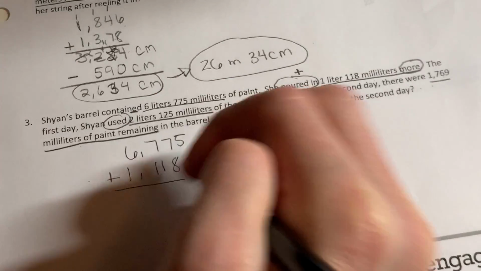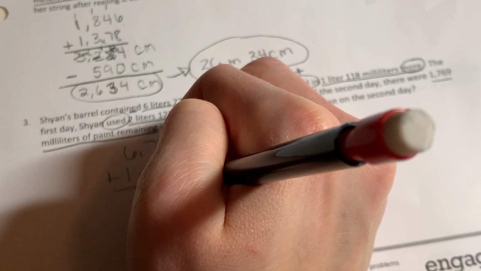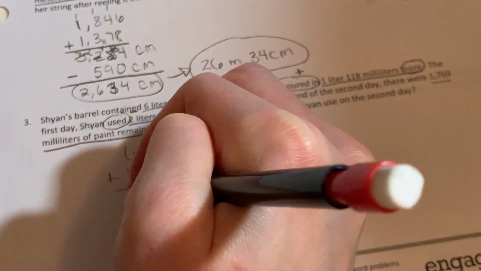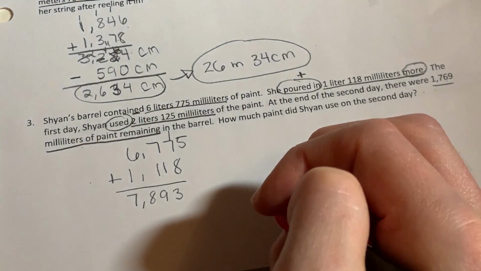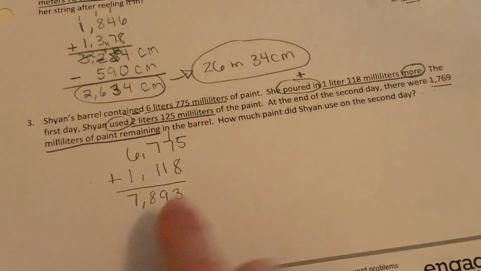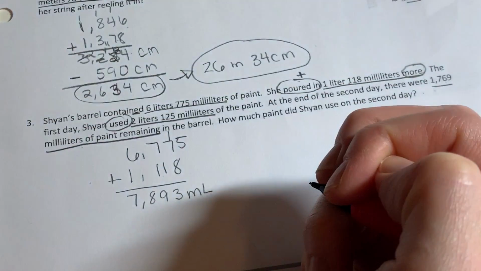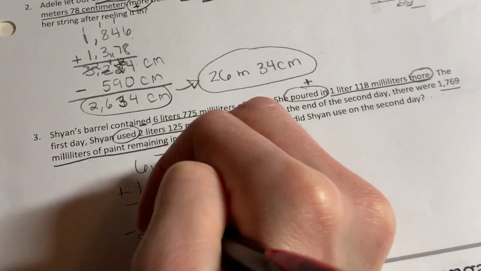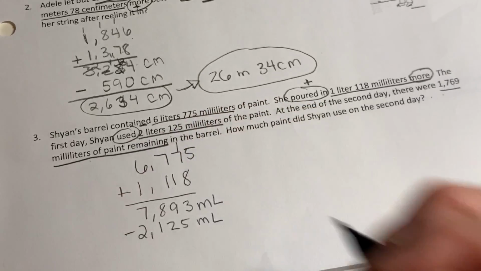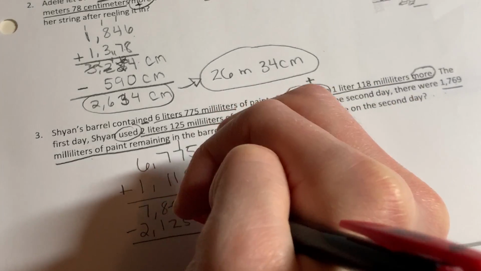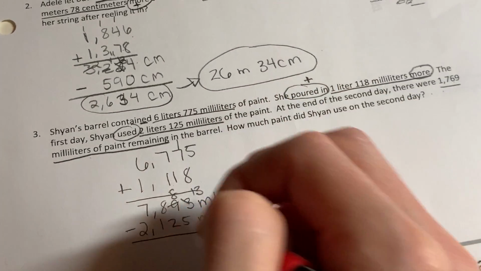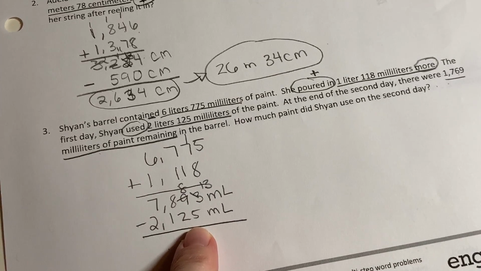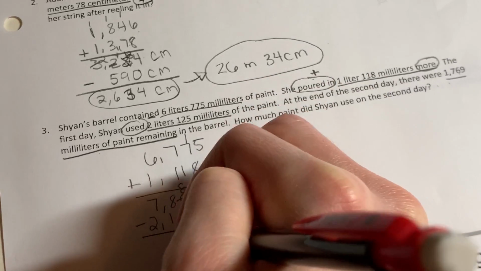1,118 of what she poured in. And that gives me 7,893 milliliters. All right. Then she's going to use 2,125 milliliters. Okay, we're going to subtract what she used. 13 take away 5 gives me 8.